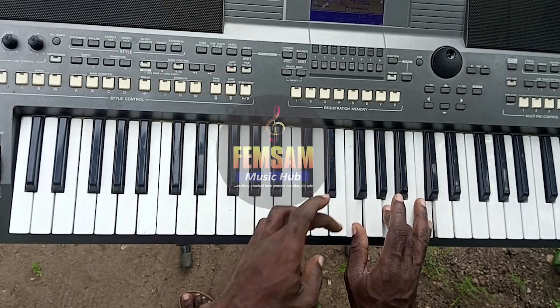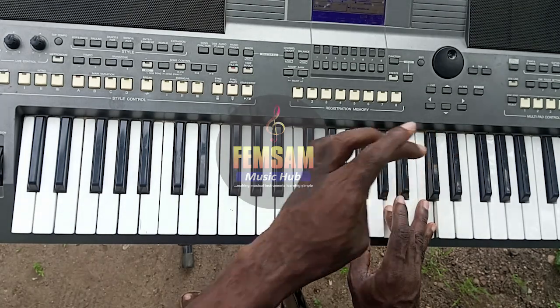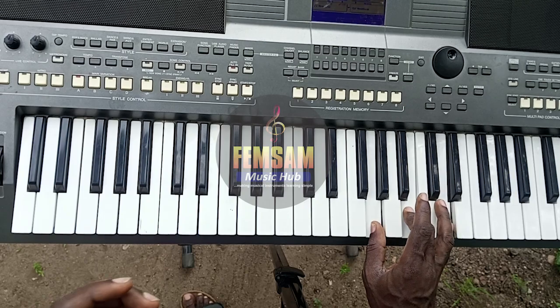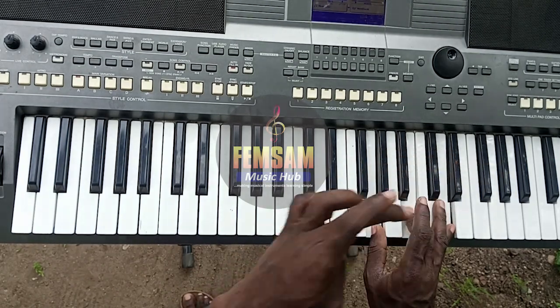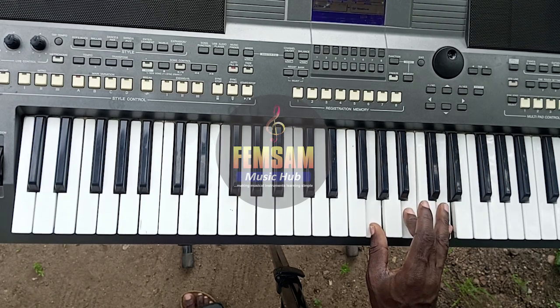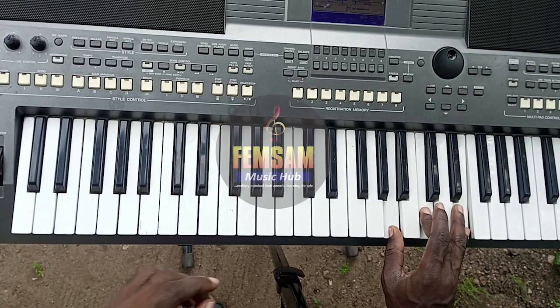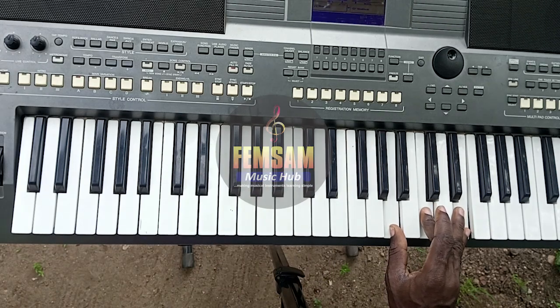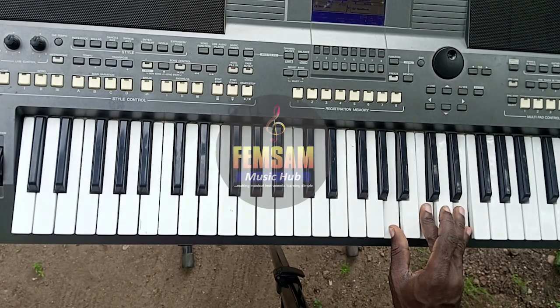Then we have fa. 1, 2, 3, 1, 2. So that is a major chord, F major, which means our fa for key C is going to be F major. Then we have this 1, 2, 3, 1, 2, which makes it a major chord. So that is G major, which means our sol chord for key C is G major. Then we have this la. 1, 2, 1, 2, 3. That is a minor chord, which means A minor is what we have for la on key C as our chord.